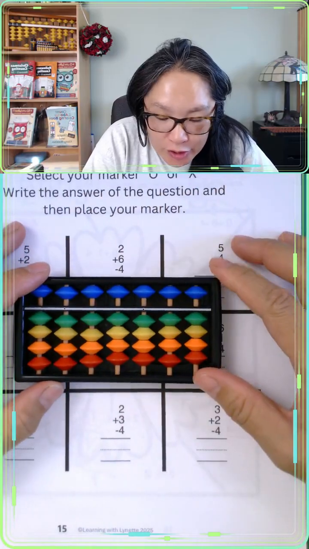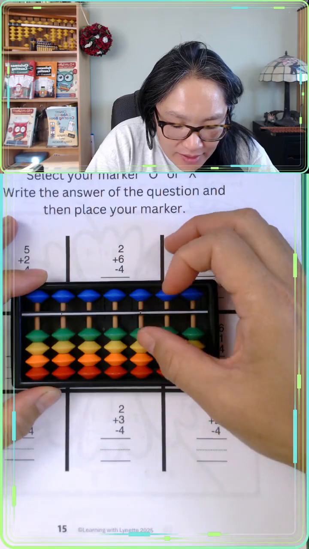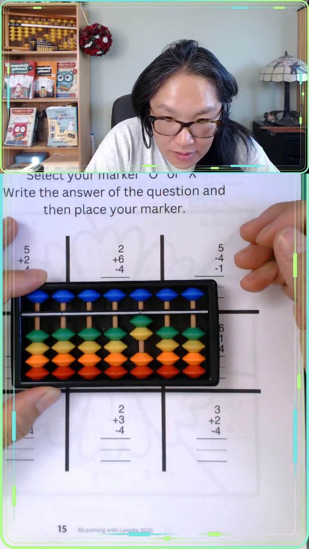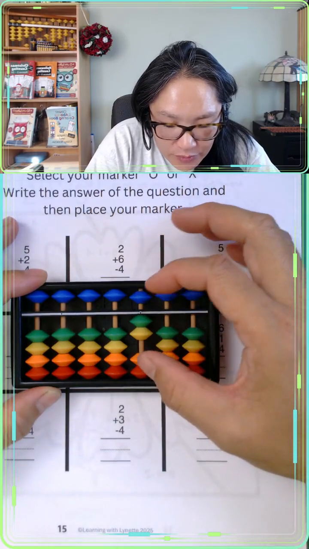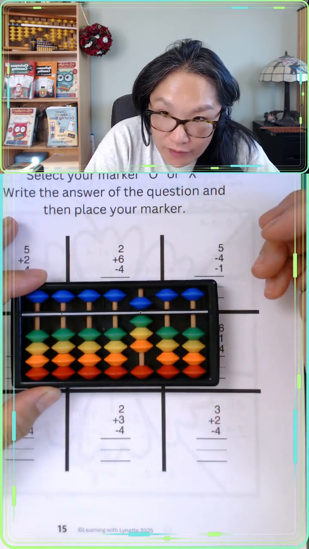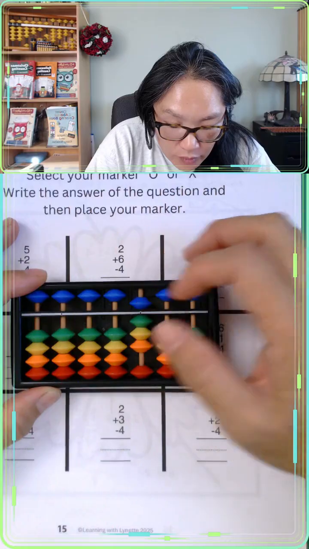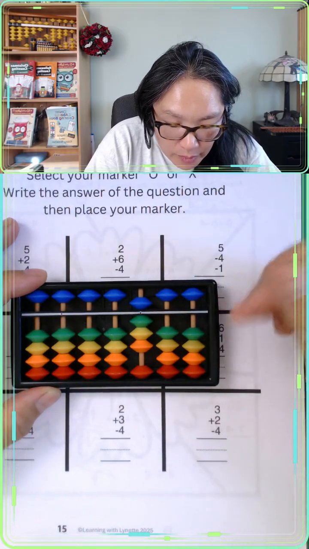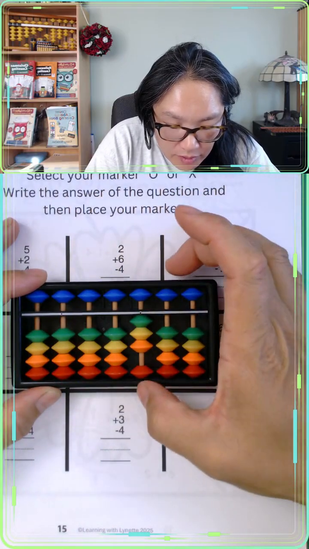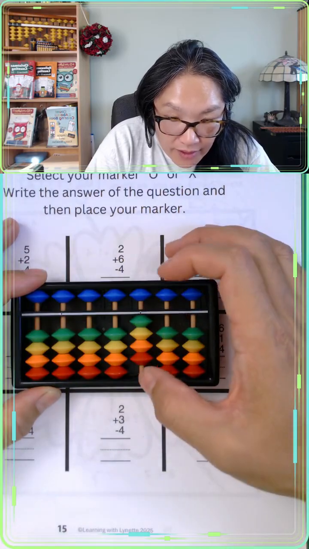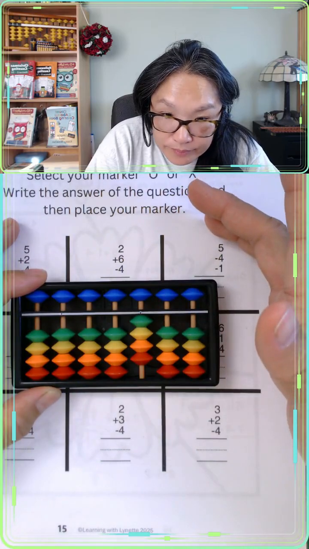Jeremiah, can you do the problem? So we have 2 on the abacus. We want to add 6, 5, 6. We bring it together. And I want to take away 4. Take away 4 from here, what do we do? Do you remember? Minus the 5 plus the 1. So my final answer is 4.